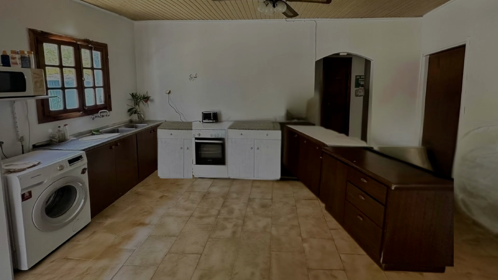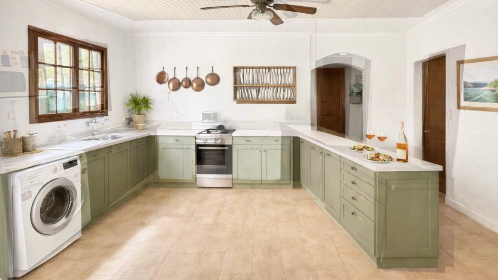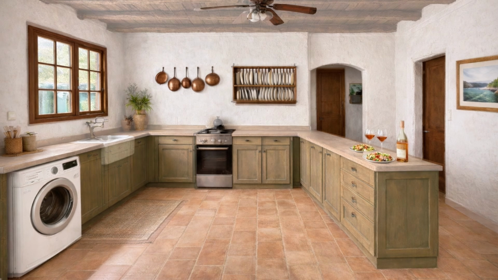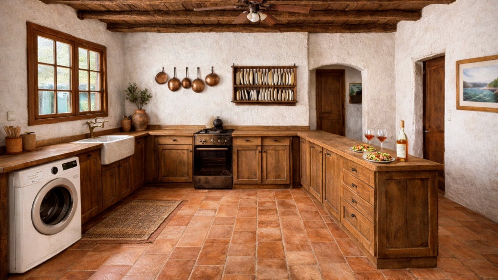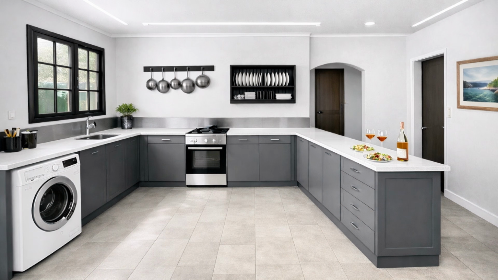And that's it. In just 5 steps, you can create a realistic visualization of your dream kitchen without spending a penny on designers or expensive software. This has been absolutely invaluable for planning our renovation at Villa Sweet William, and I hope it helps you too.